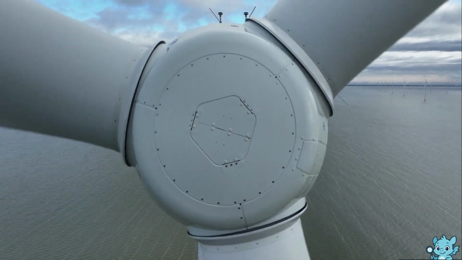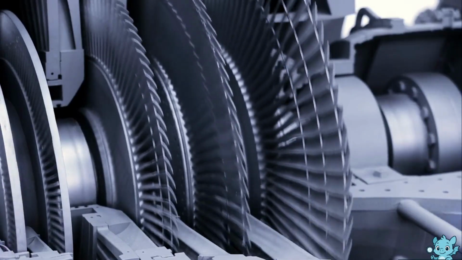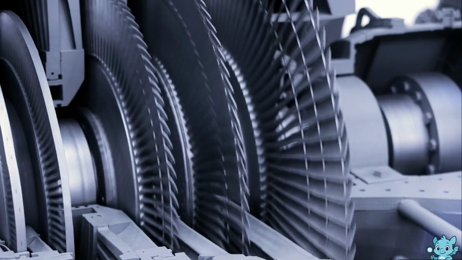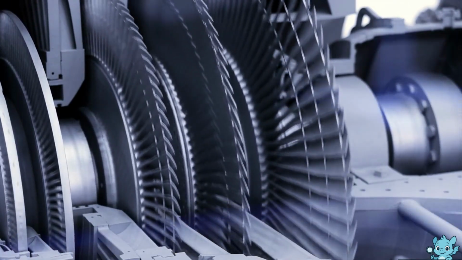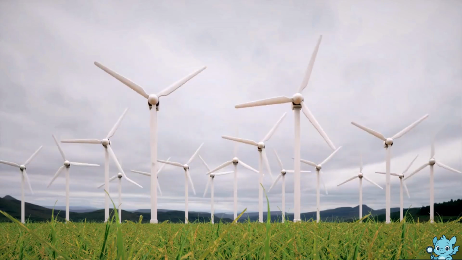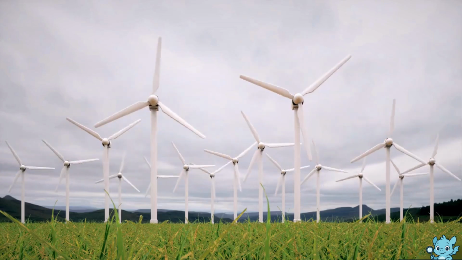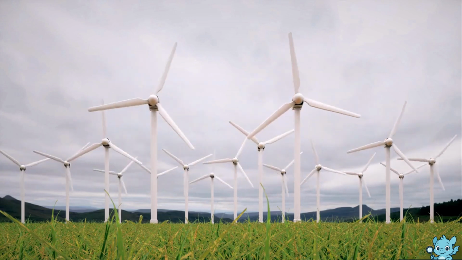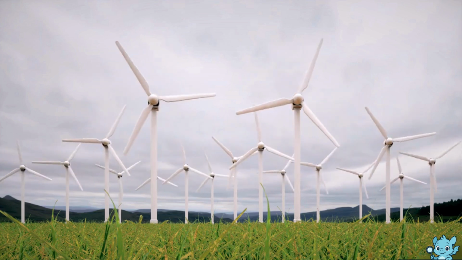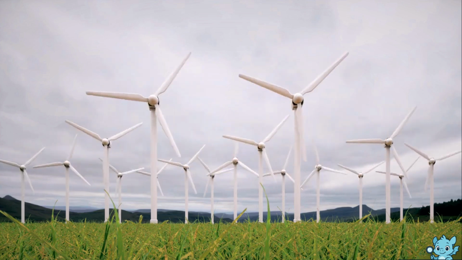The blades are mounted on a rotor. The rotor is the rotating part of the turbine that directly transfers the motion of the blades to the turbine's internal machinery. The rotor's rotation is relatively slow, typically about 10 to 25 RPM for large turbines, but even at these speeds, the blades capture significant energy from the wind.